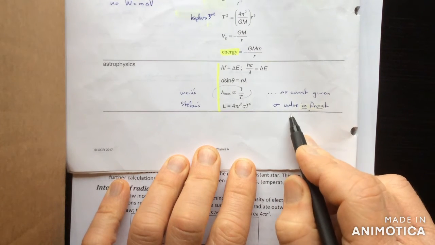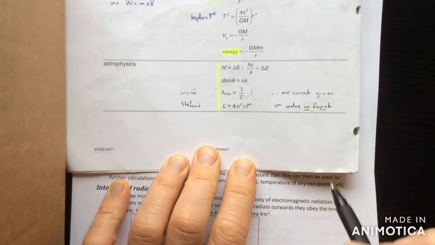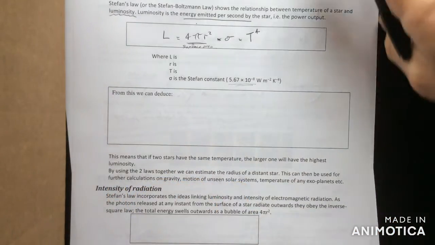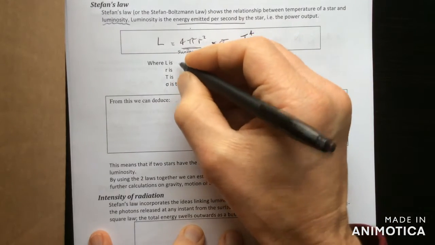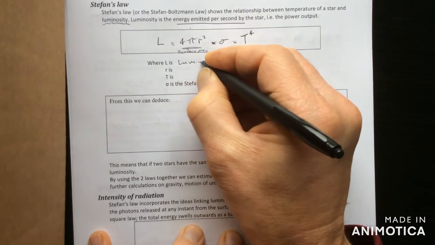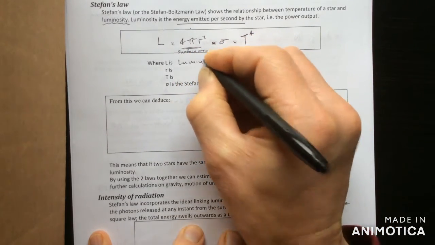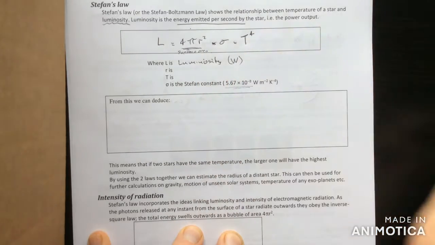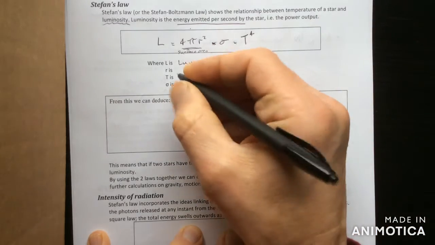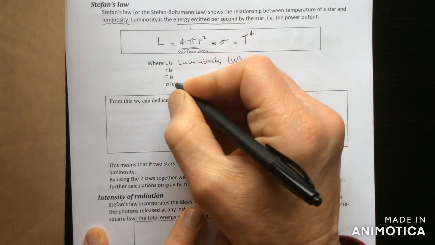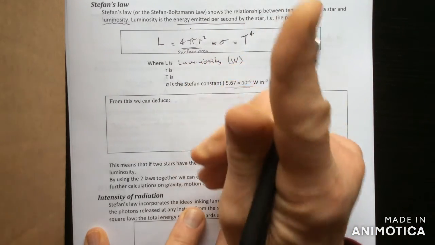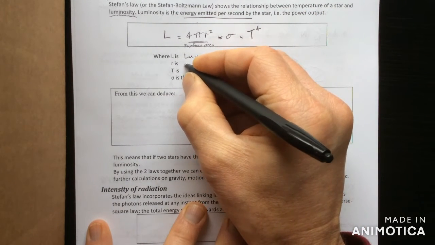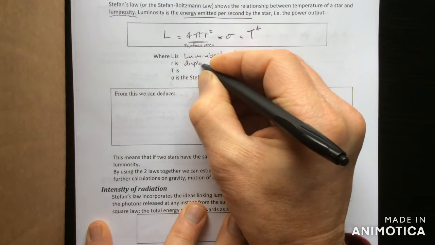What we'll often do is pick up on the meaning of this, and they'll break it down a little bit. So L is luminosity, and that's going to be in watts. R is the radius of the star, or, this is more important, displacement.